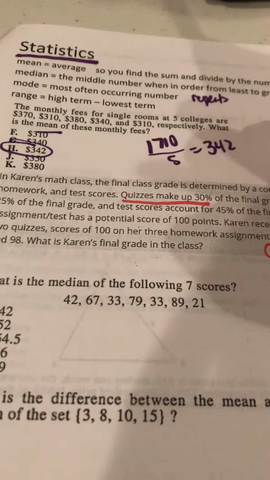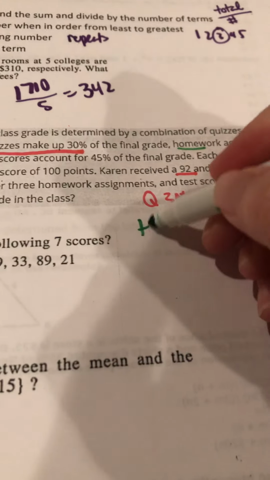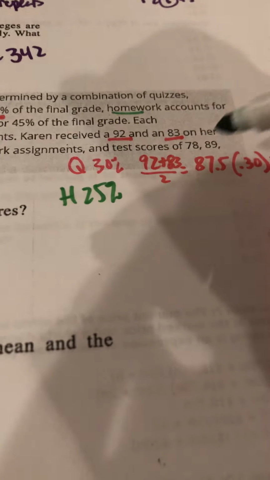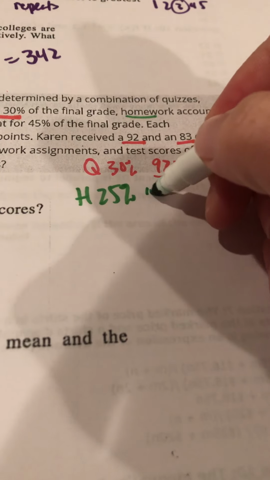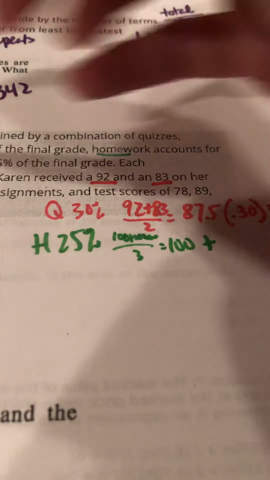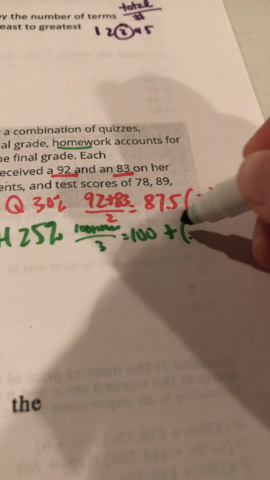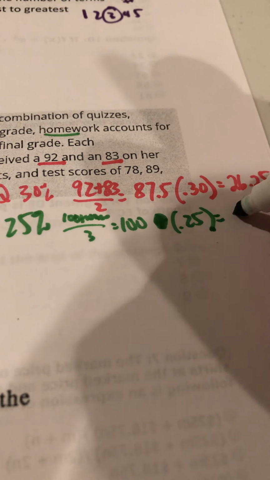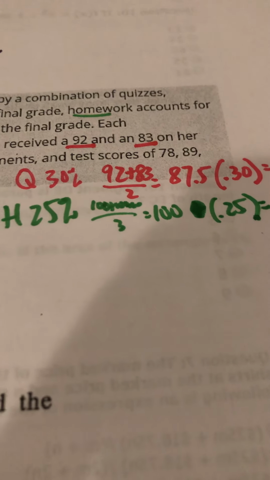Next portion says her homework is 25. So homework is 25%. She scored 100% on all three. That means her average is 100. I mean, you could go through and do 100 plus 100 plus 100 divided by 3, but you're still going to get 100. And then times 25%. So, oops, not plus, times 25. And you would get 25, of course.